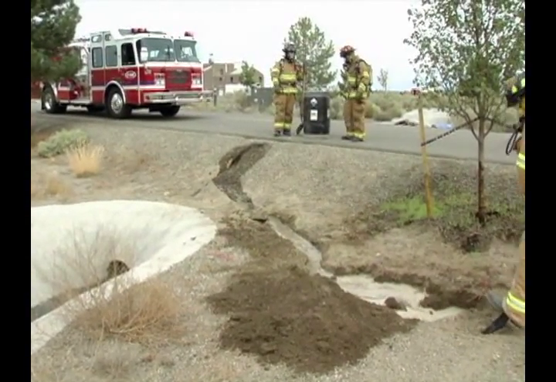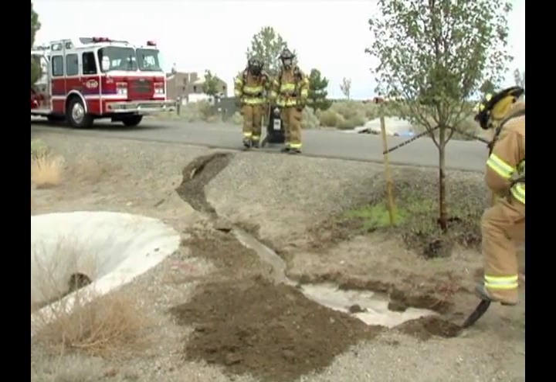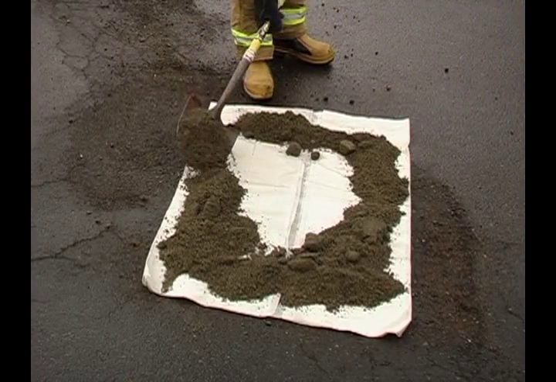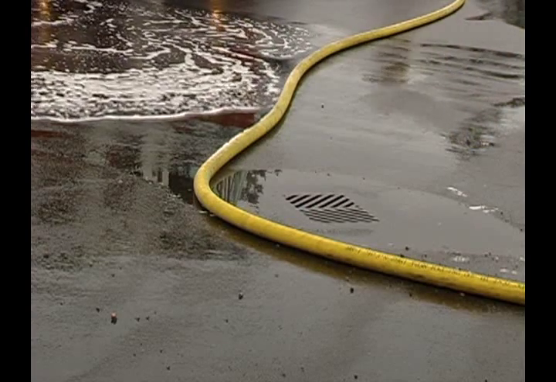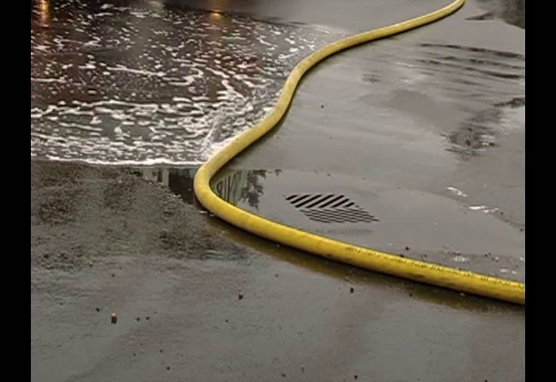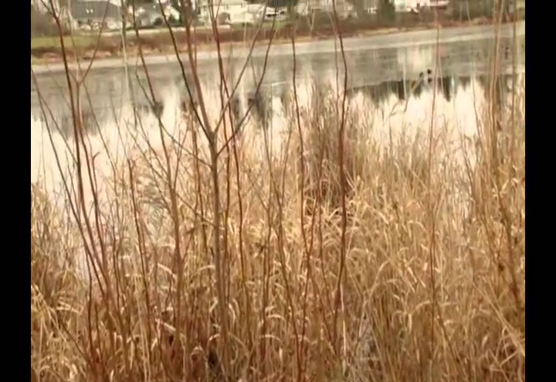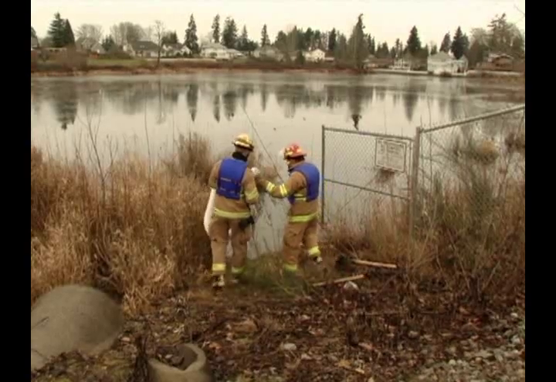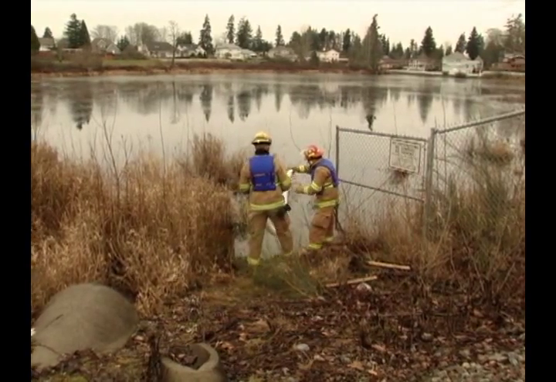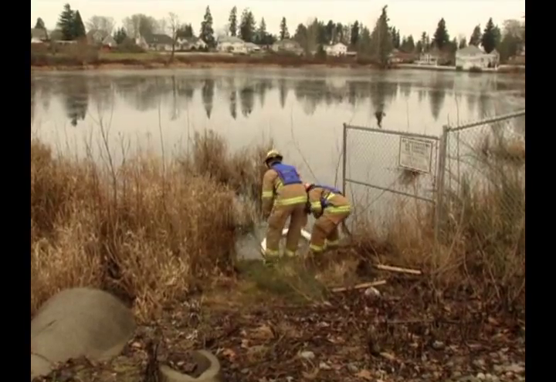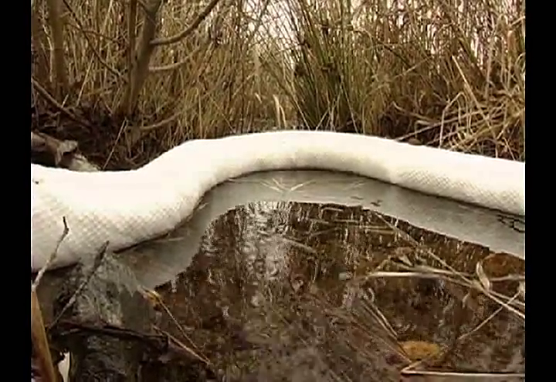The purpose of diversion is to direct a running spill away from a storm drain or waterway. Dirt, sand, absorbents, tarps, and hose lines are all capable of keeping spills away from drains. Diversion can be used for spills in water, where the hazardous material floats. Booms are commonly used for this purpose. One of the major safety precautions is to have a large enough diversion system for the amount of materials on scene.